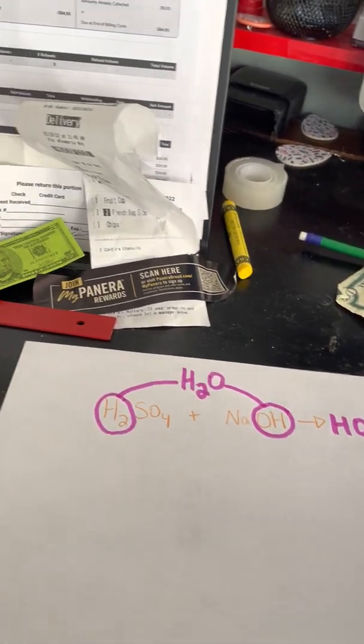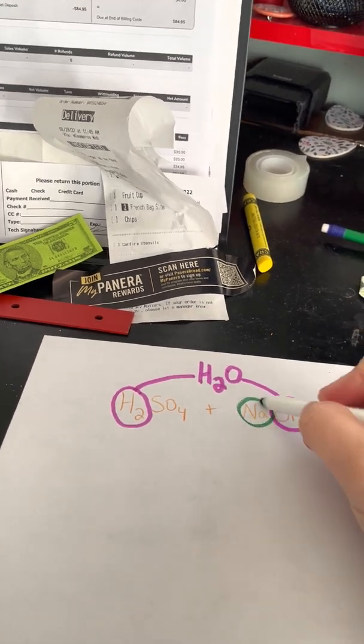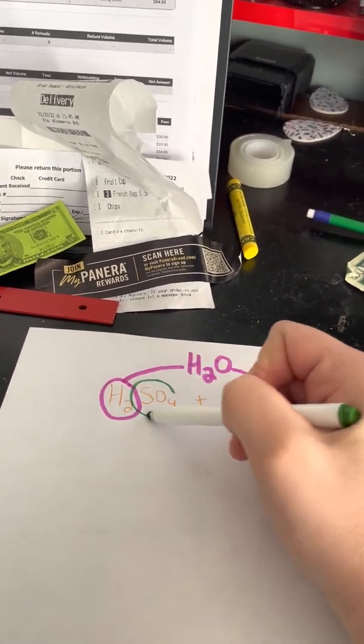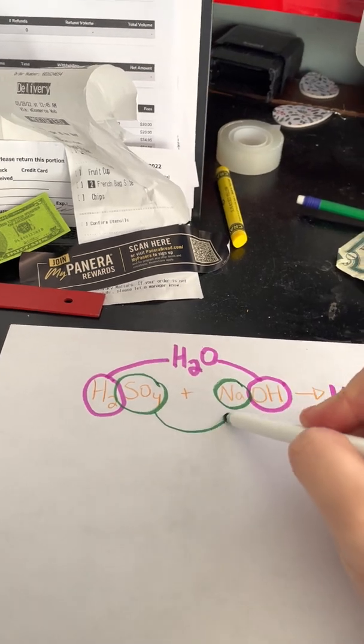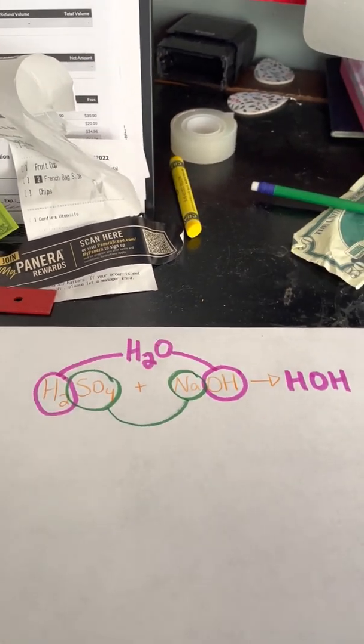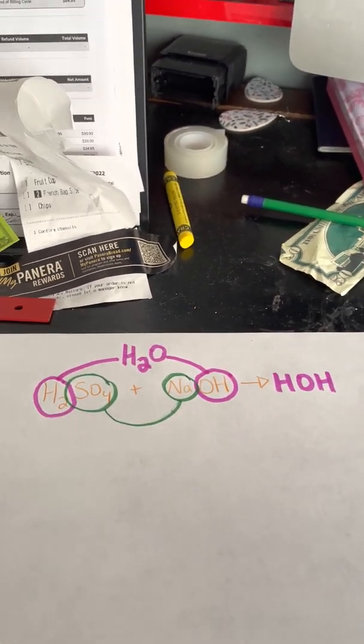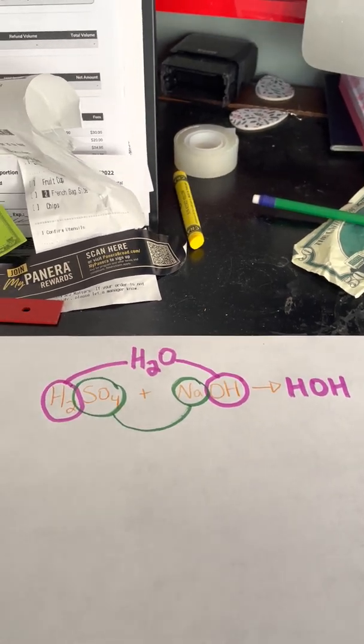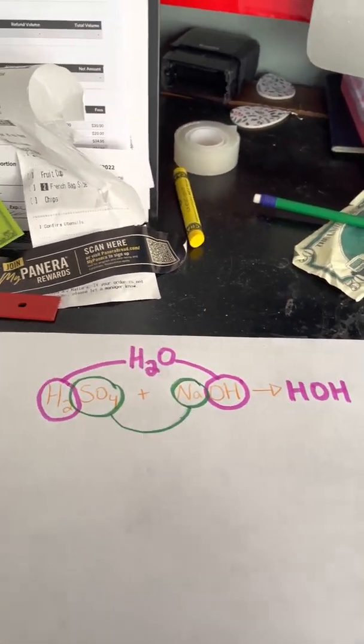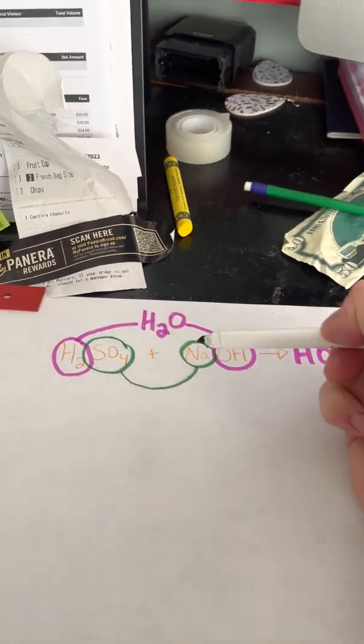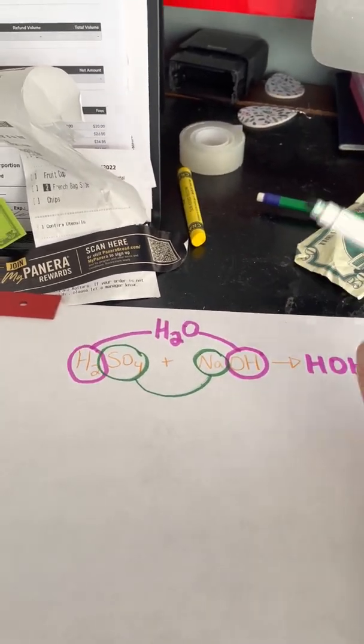So if we look over here, I've got some Na ions and I've got some sulfate ions. So they are going to react and form our salt. So whatever's left after we make our water, our H from our acid and our OH from our base, whatever's left has to come together. But you have to remember your rules for how these ionic compounds combine, right?